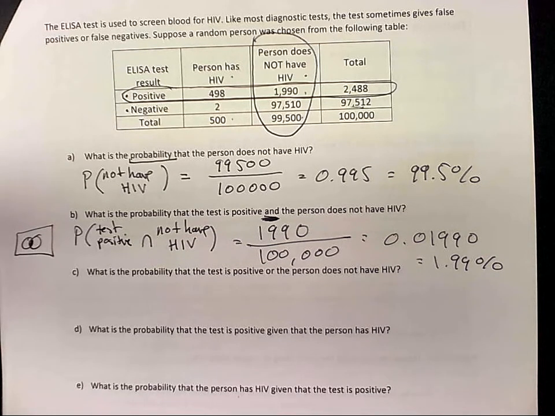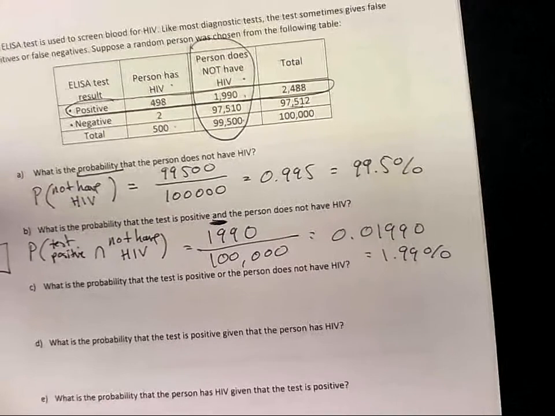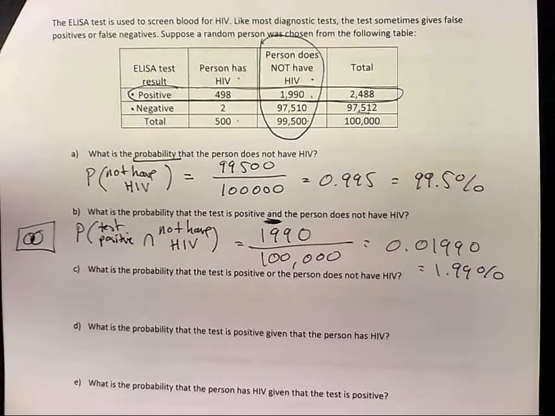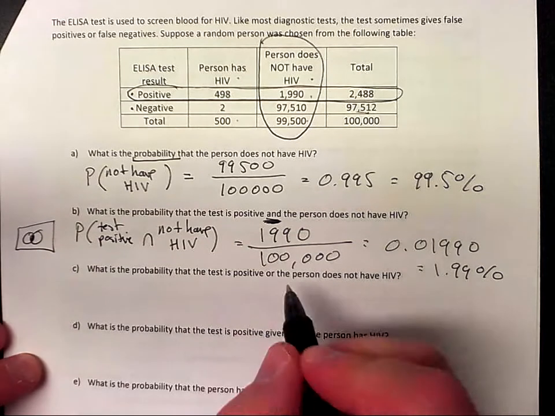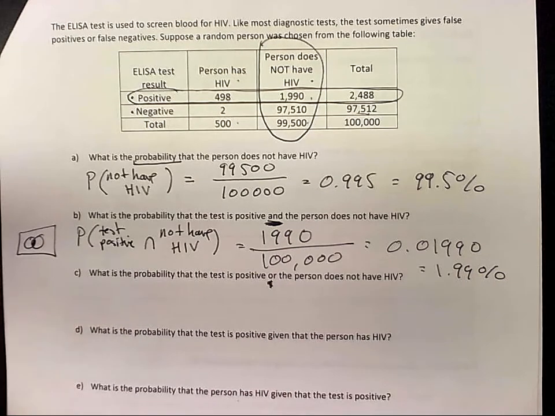Any questions about this whatsoever? Everybody good? All right, what's the probability that the test is positive or the person does not have HIV? All right, what's our buzzword in this one? Or, right? So here we have "or." Whenever we're doing "or," what operation are we doing?